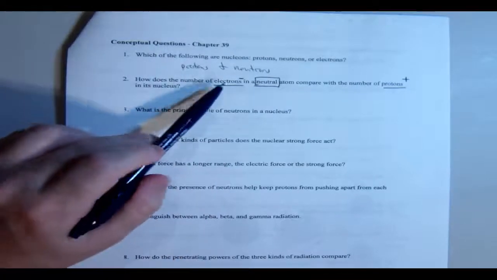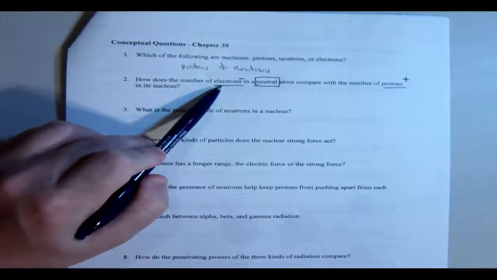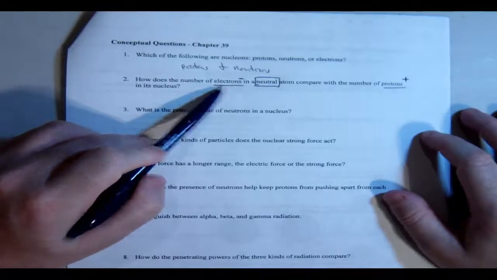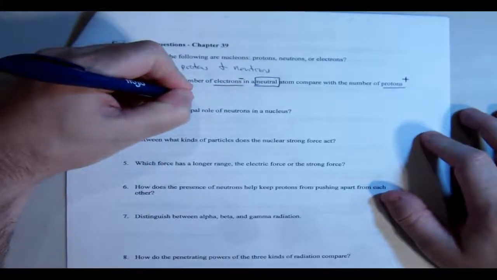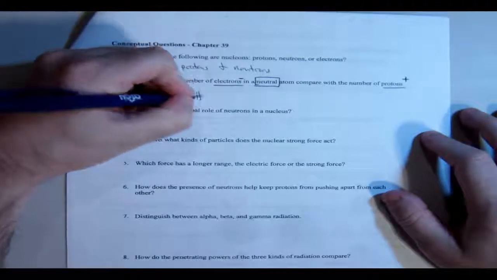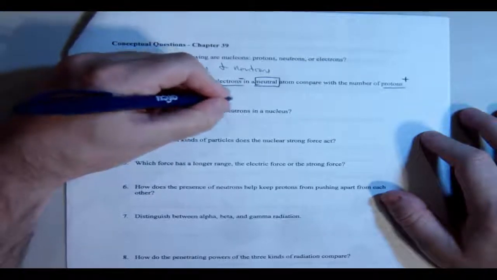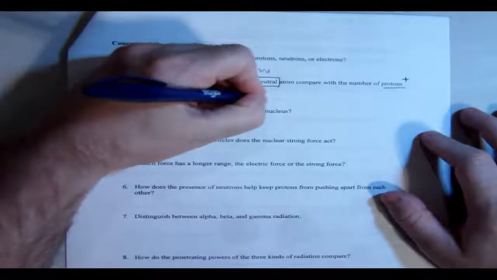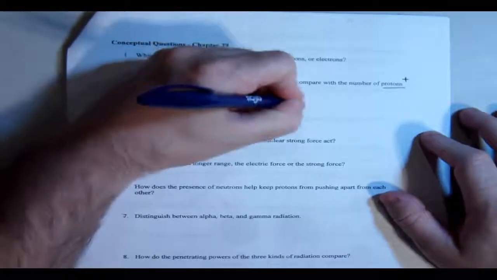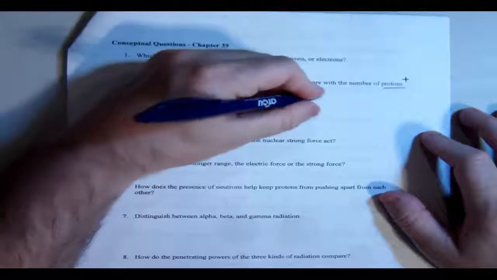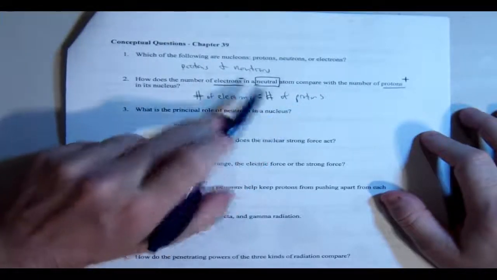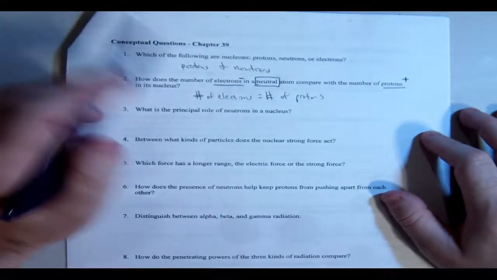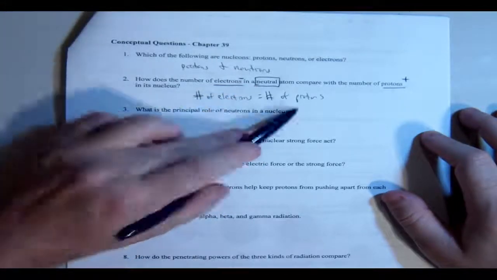So how does the number of electrons compare to the number of protons in a neutral atom? Your answer should be something along the lines of: the number of electrons equals the number of protons. Which makes sense, right? Because electrons and protons should be even, which means the atom should be neutral. If there's a misbalance, then it's going to have a positive or negative charge.